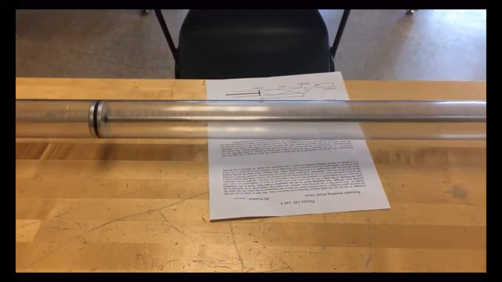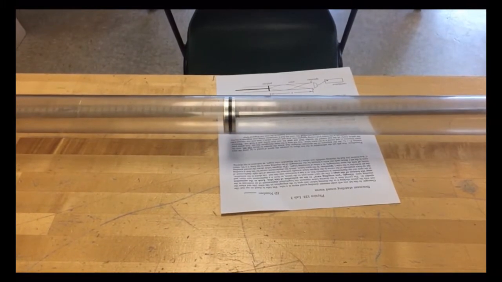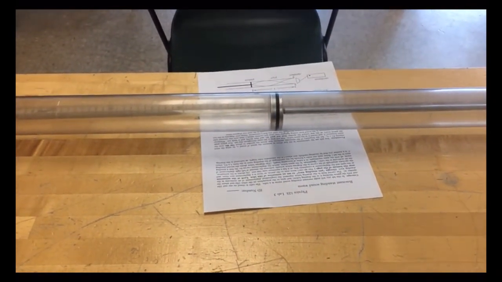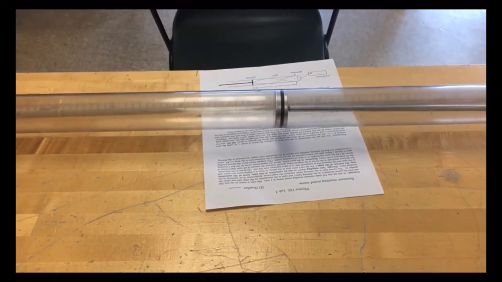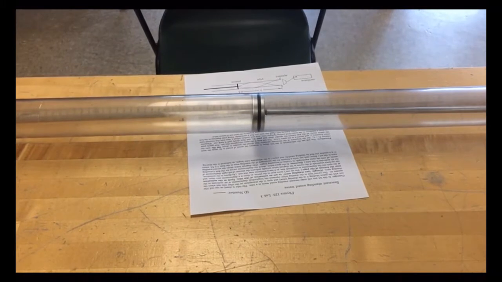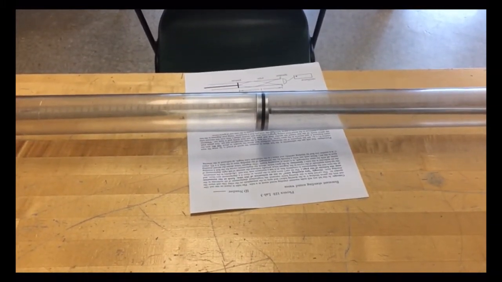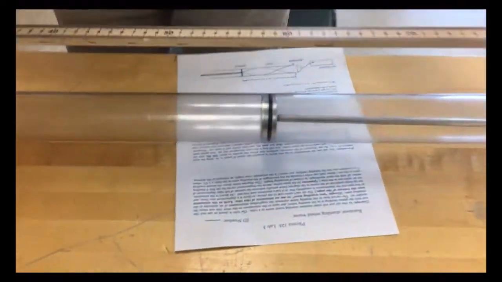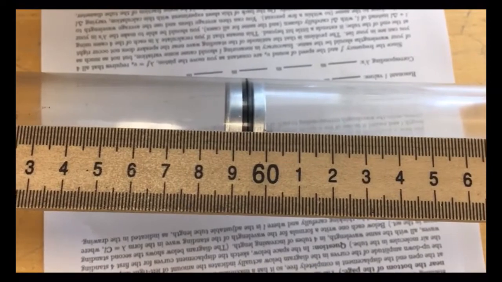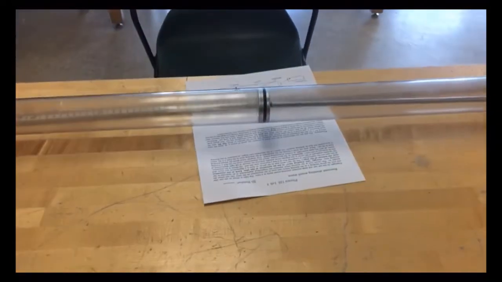Okay, now we're going for number 3. It quiets down when we're not in resonance. And here we are picking back up. Okay. So there's your third distance.